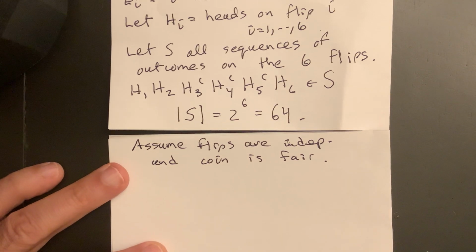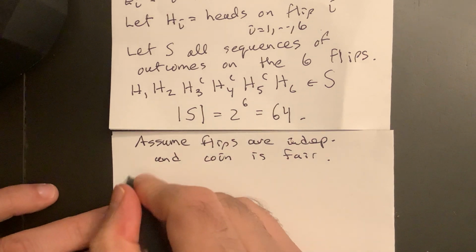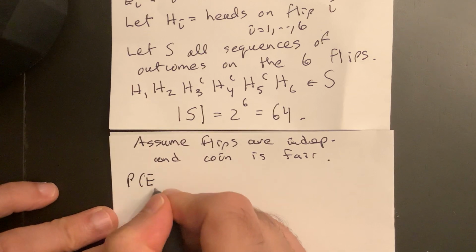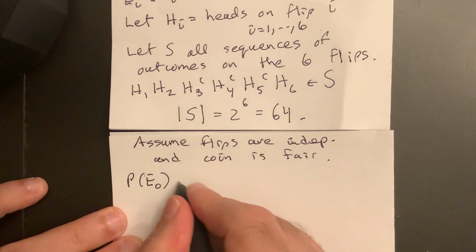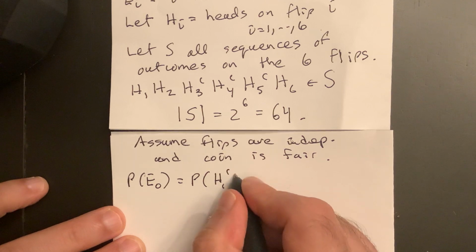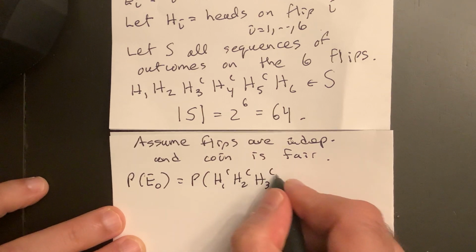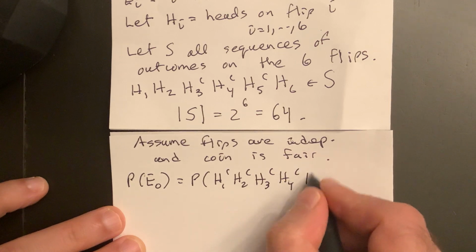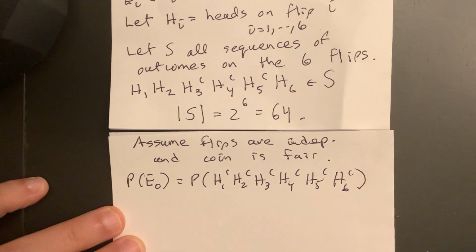All right, so then to compute P of E_i, P of E0 then, no heads. Well, E0 is just one outcome. This is just P of H1 complement, H2 complement, H3 complement, and so on.